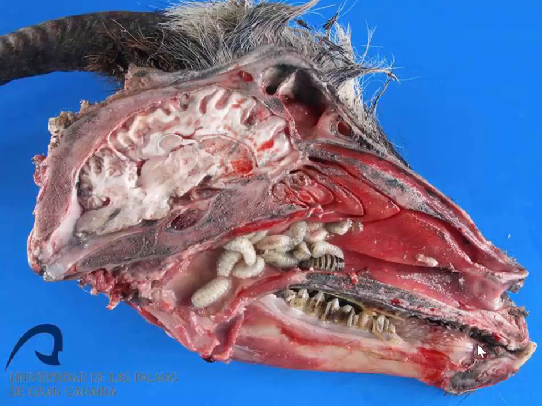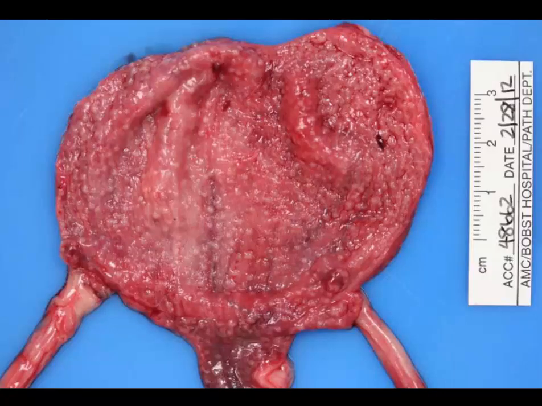Okay, only 2 slides left. Slide number 9 is tissue from a dog. I would like a morphologic diagnosis.